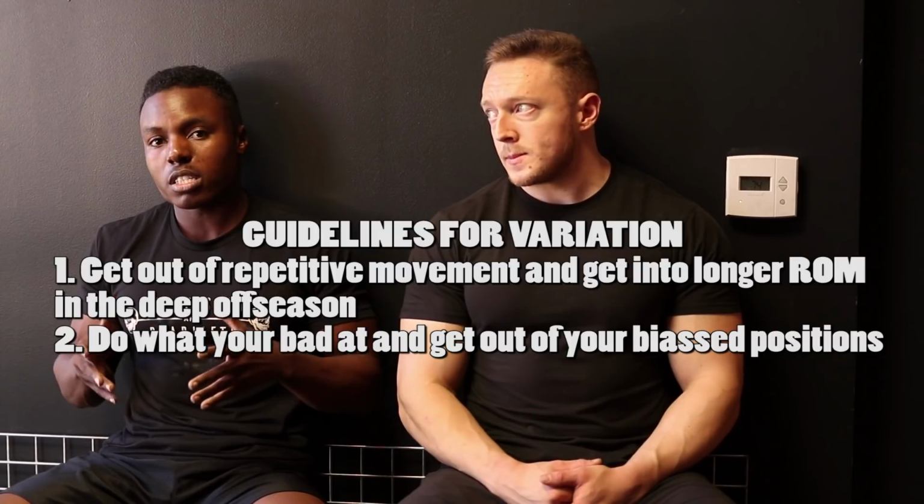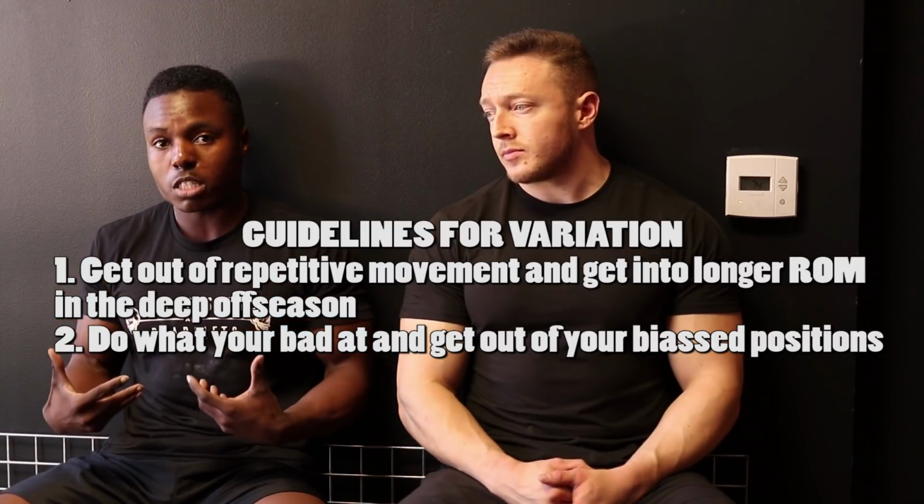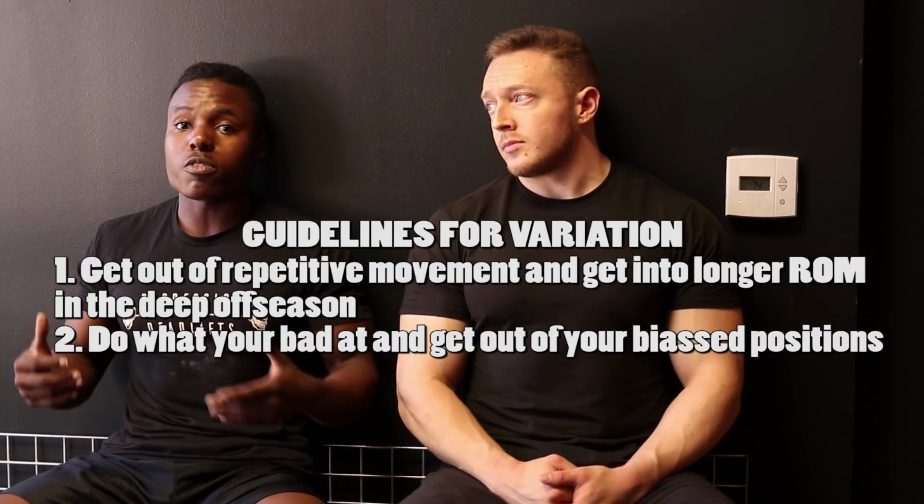Rule number 2, guys, is definitely going to be do what you're bad at, as Brendan said. Find what you tend to be strongest at. In my case, I'm stronger in flexion position, so I need to work on extension. Or if I'm stronger with a closer grip, I need to work on a wider grip. Brendan's literally the exact opposite. He's really good with external rotation, so he needs to work more on being internally rotated. So whatever you're really strong at, work on the opposite of it.